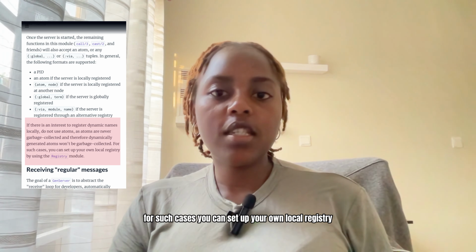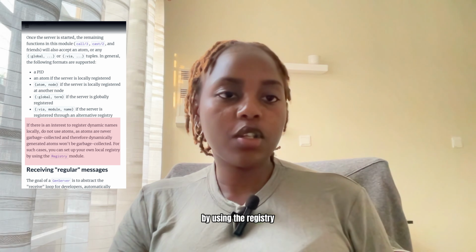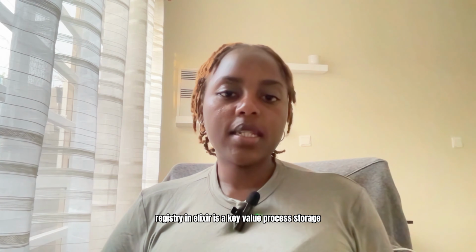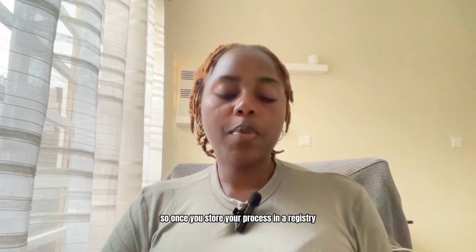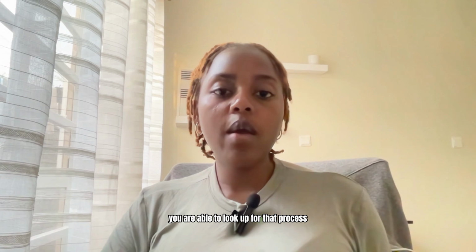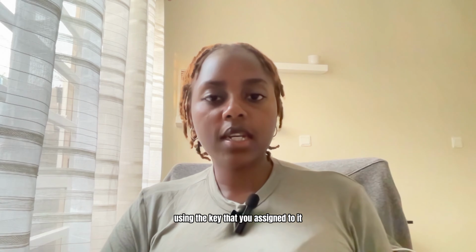For such cases, you can set up your own local registry by using the Registry. Registry in Elixir is a key-value process storage. So once you store your process in a registry, you are able to look up that process using the key that you assigned to it.